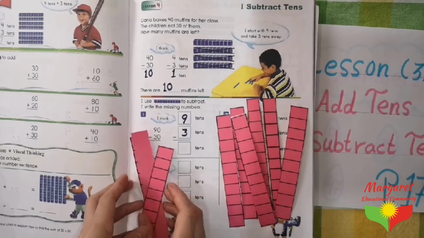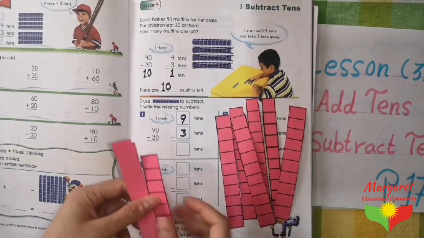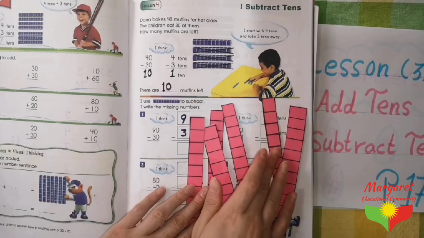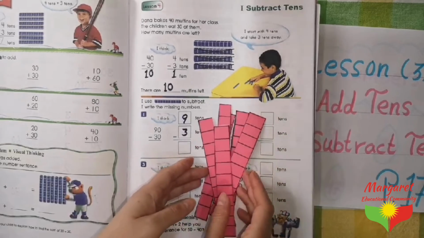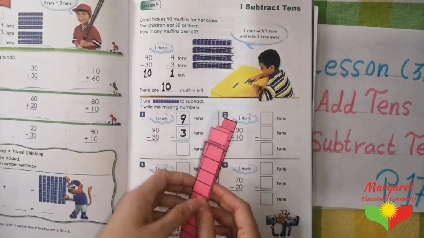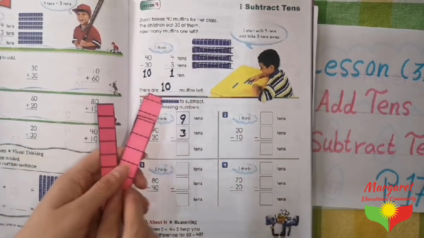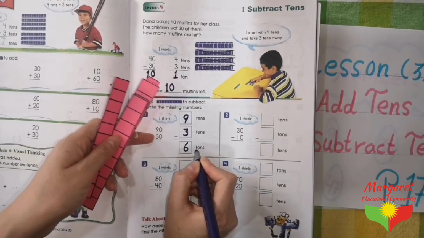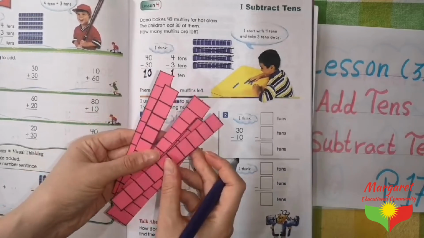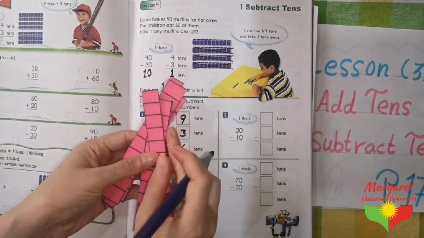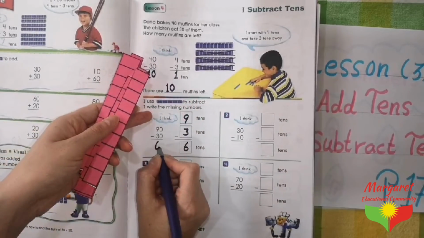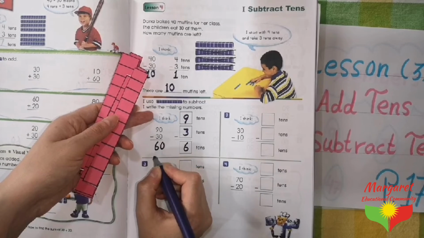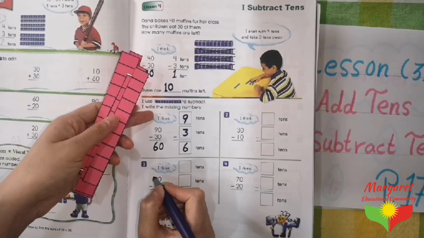So how many tens place are left? 1, 2, 3, 4, 5, 6. 6 tens are left. So we write 6 in this square. 6 tens, honey students, is 60. So 90 minus 30 is 60.